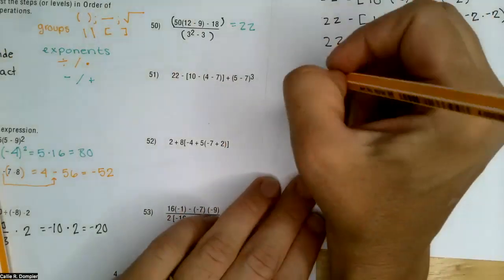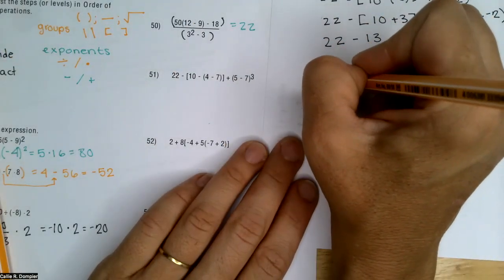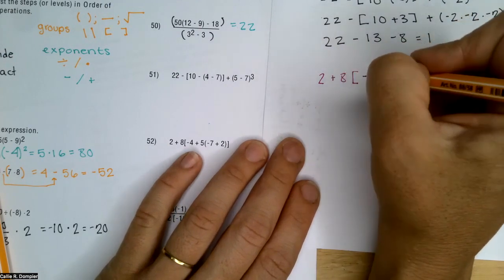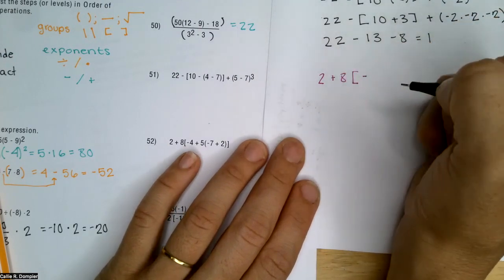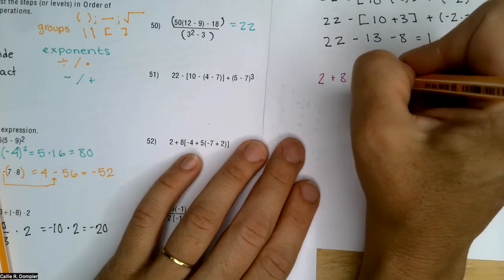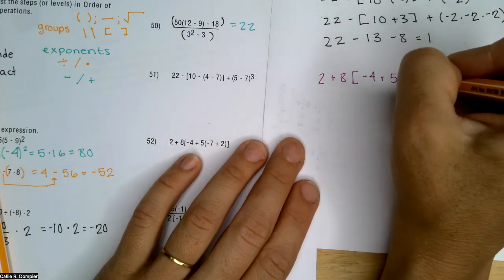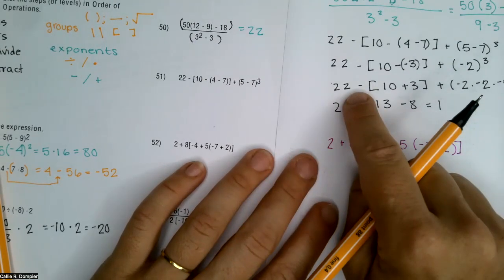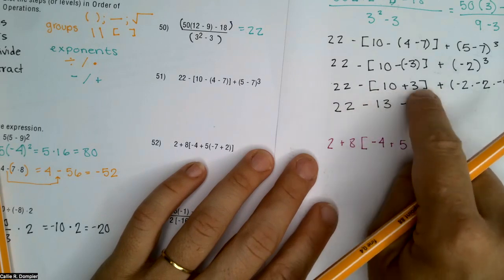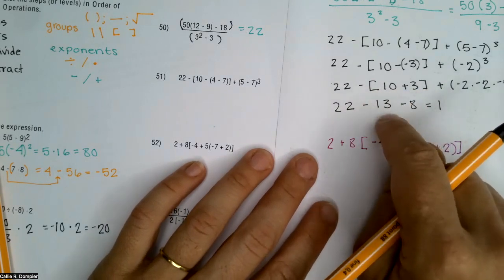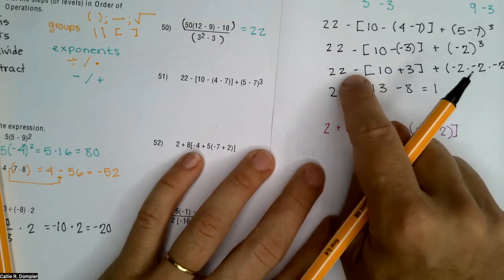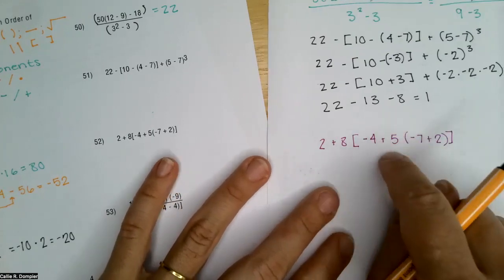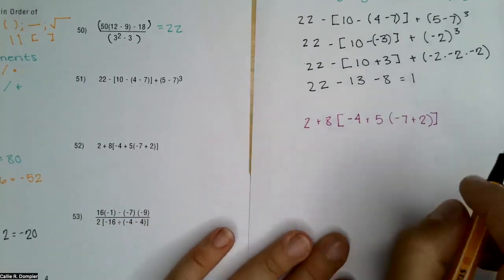52 is 2 plus 8, and there's a grouping symbol, -4 plus 5 times -7 plus 2. So here that negative needed to stay with the 10 plus 3 is 13, so it becomes a -13. Here there's no negative outside the grouping symbol. There is an 8. So the 8 needs to be multiplied by that group once you simplify the group.